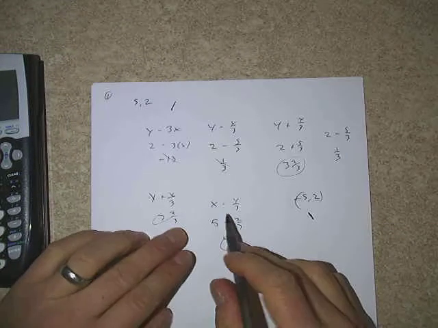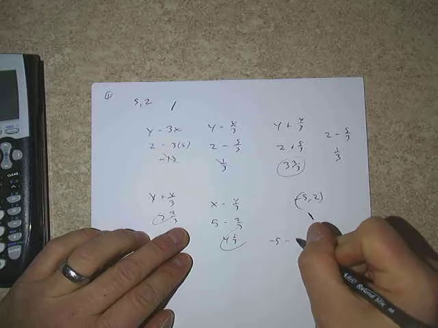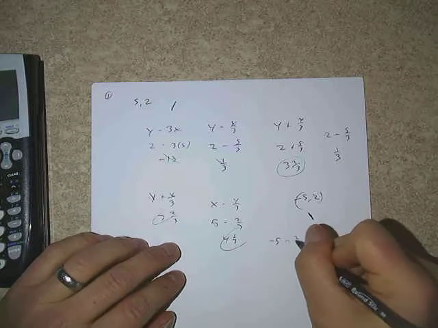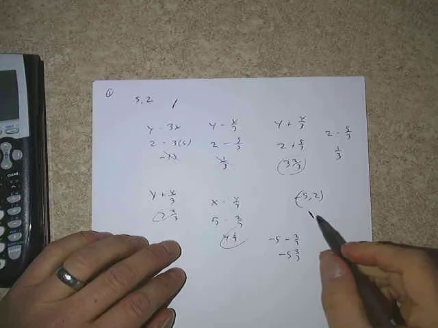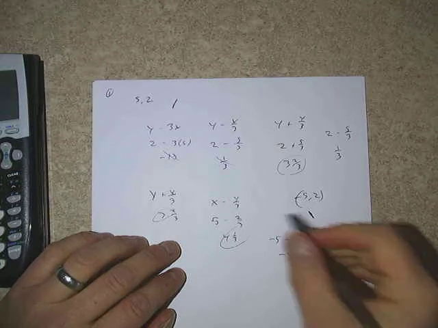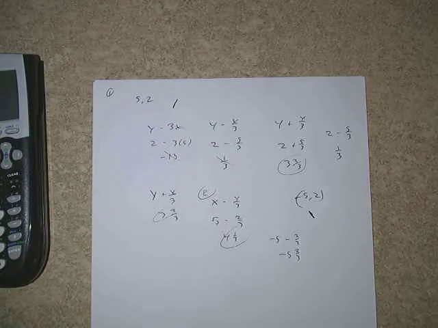And if we try this one, we'd have -5 minus 2/3 here, which would be -5 2/3, which ultimately would match up with a negative slope here. And so that means the only one that would make any sense at all would be the choice E. Others?